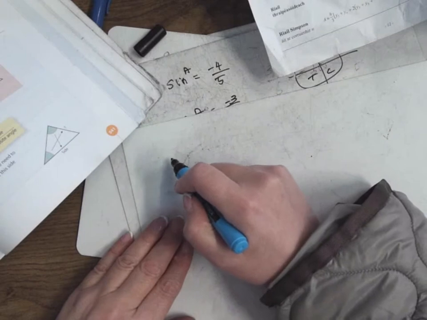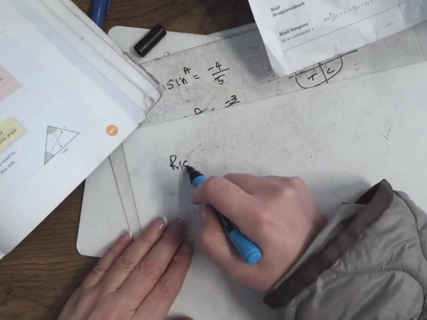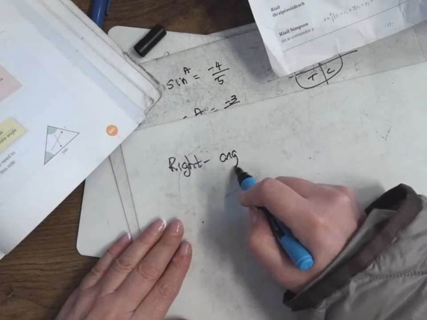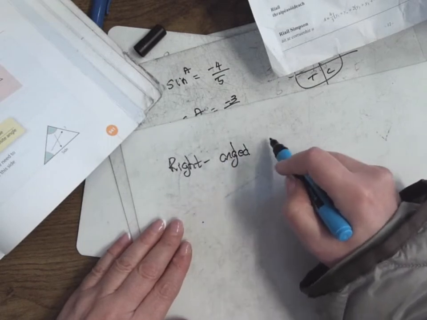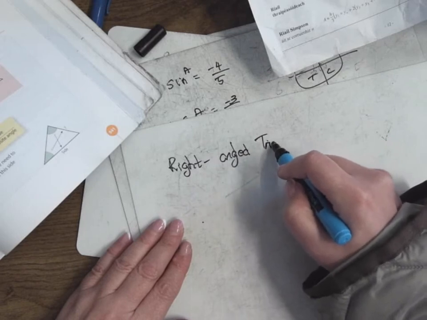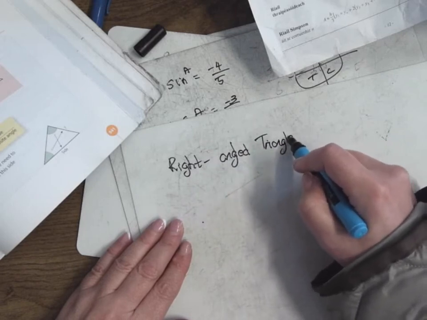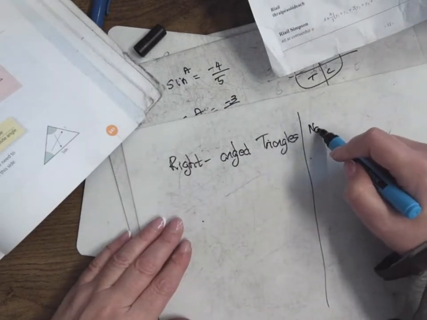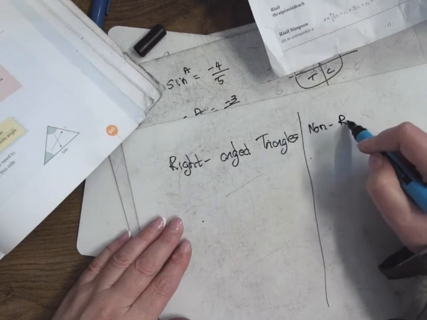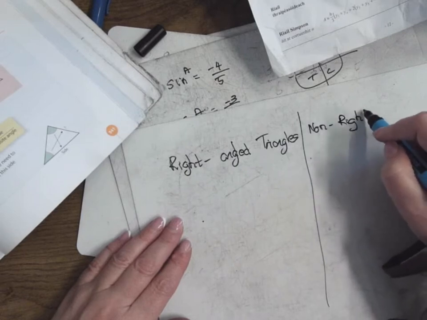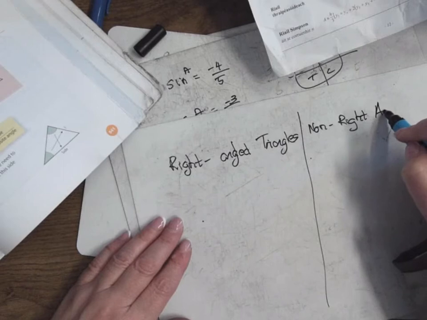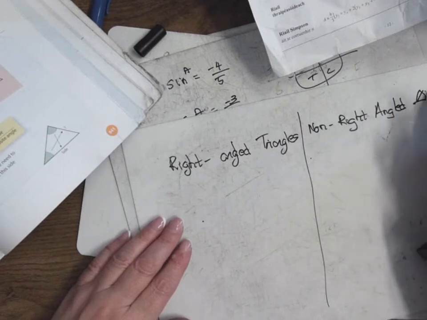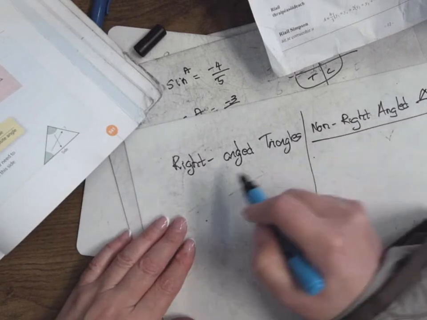In trigonometry, you have a set of rules for right angle triangles, and you have a different set of rules for non-right angle triangles. I'll just draw a triangle.